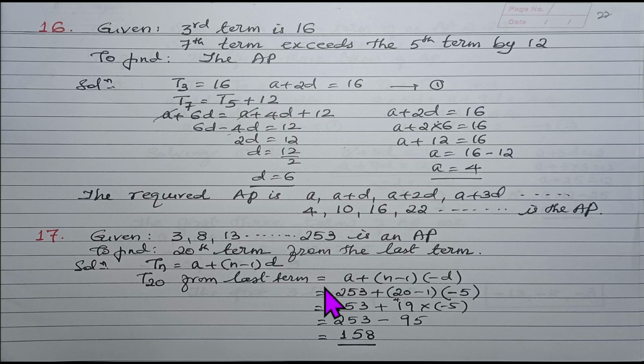The only difference you see from the usual formula for the nth term when we start from the last term is that d becomes minus. Just change the value of d to minus and simplify, and you get the nth term from the last term, or the required term from the last term. Remember that.